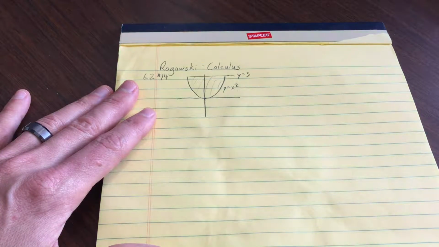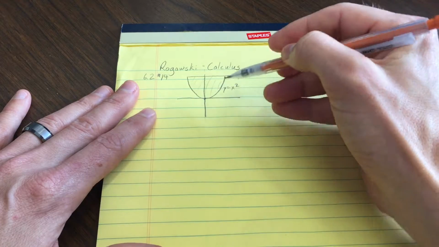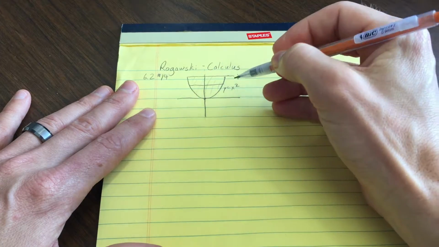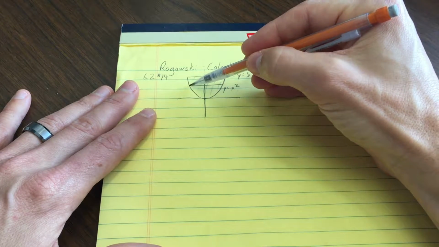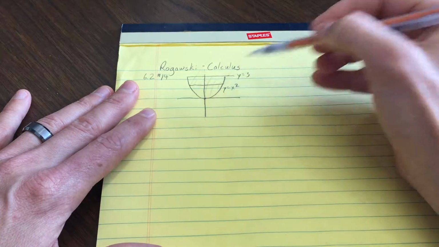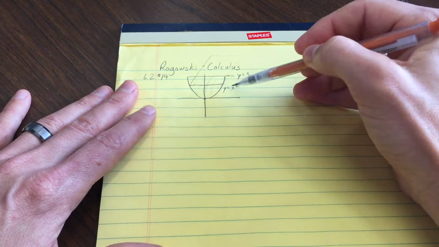And then the cross sections, it says, are perpendicular to the y-axis. That's really important. So you've got to draw a line perpendicular to the y-axis. That's what a cross section looks like. And it says it's a rectangle. So if you could just imagine a rectangle sort of poking out there, that rectangular shape poking out there.